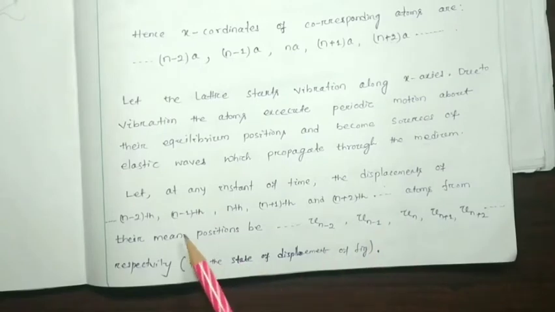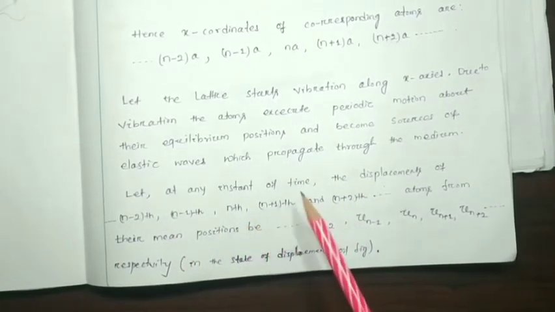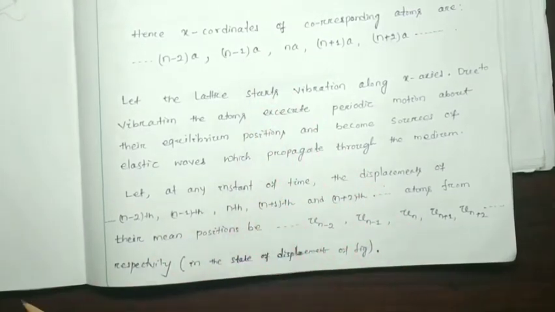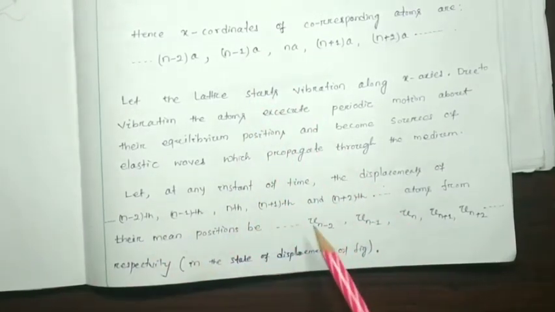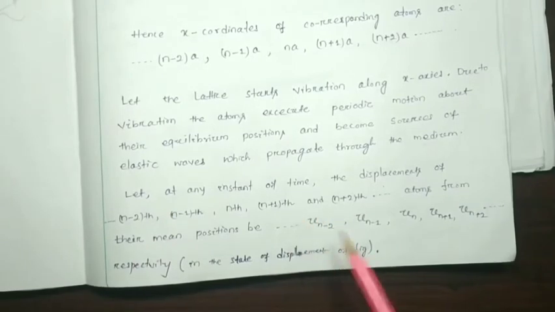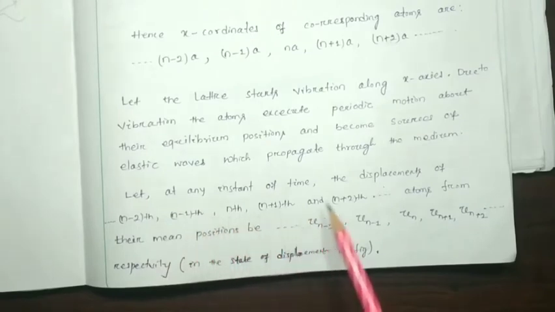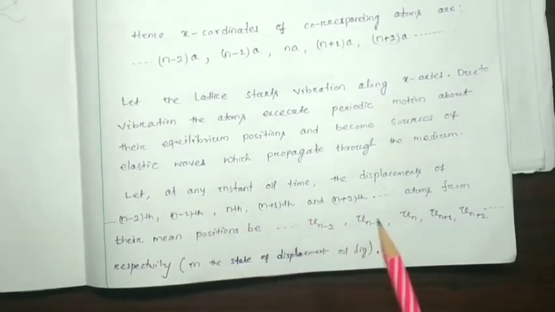Here I have written it, you can pause the video and write it, but for this note you have to follow the last video. So these are the displacements of the corresponding atoms from their mean positions.